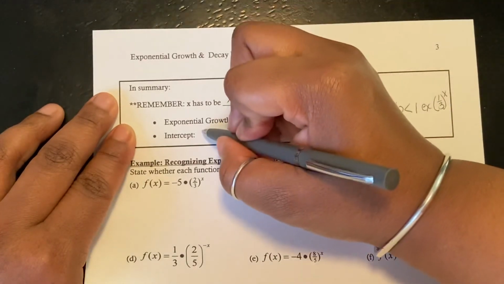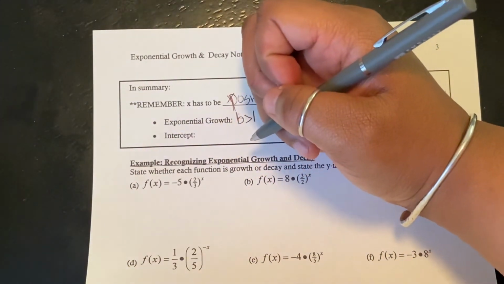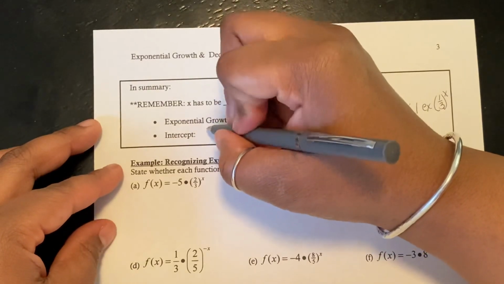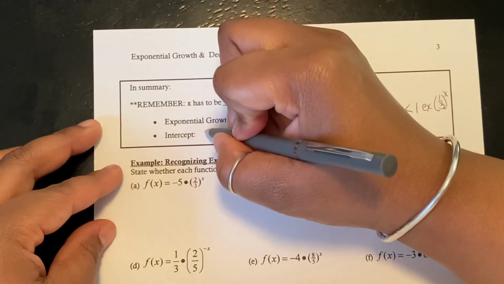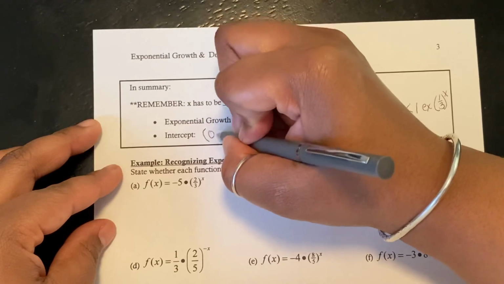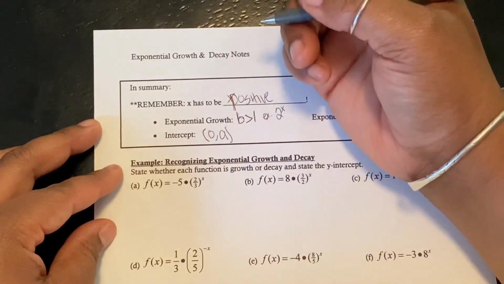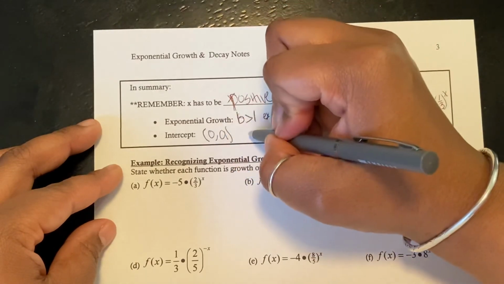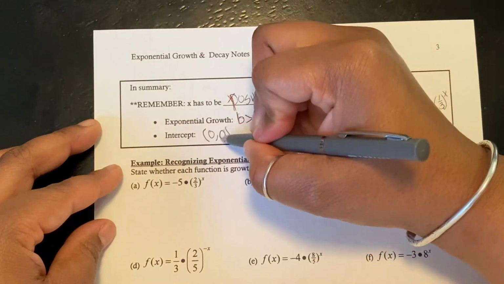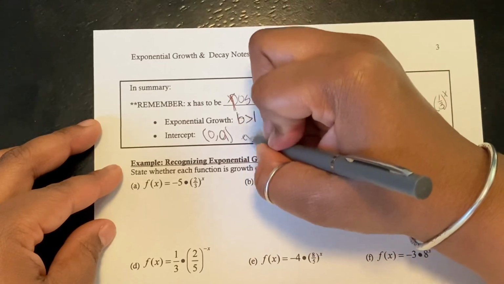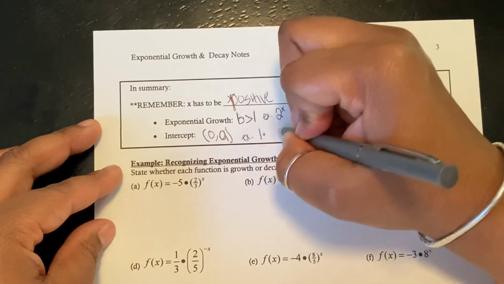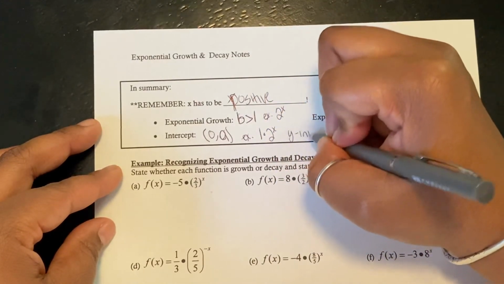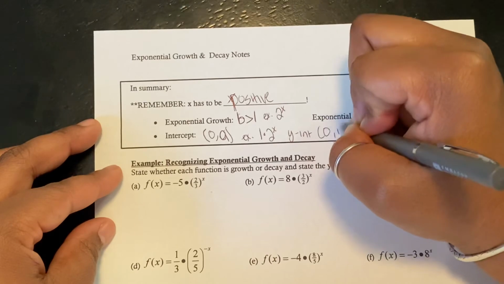Okay, and your y-intercept is always going to be, now what I didn't let you notice is that the y-intercept is always your a value. So your y-intercept is going to be (0, a). It's wherever the graph touches the y-axis. So x is always 0, and it's your a value. So for example, if I have 1 times 2 to the x power, then my y-intercept would be (0, 1).